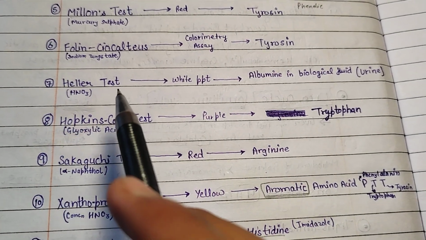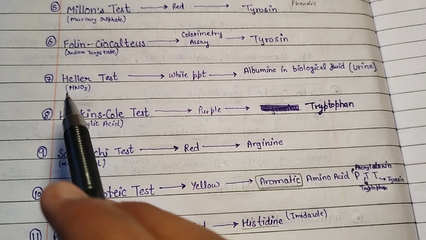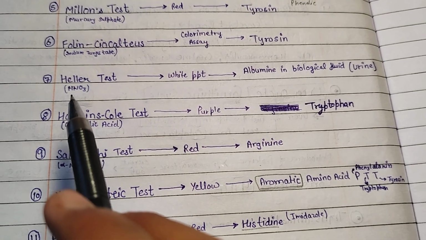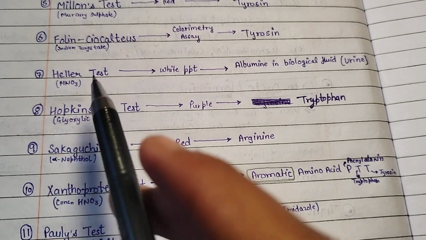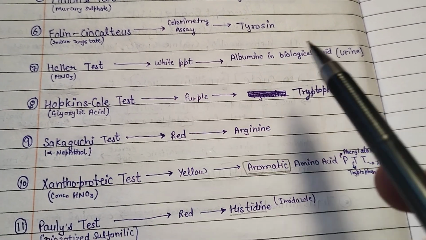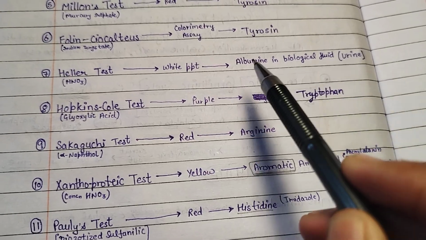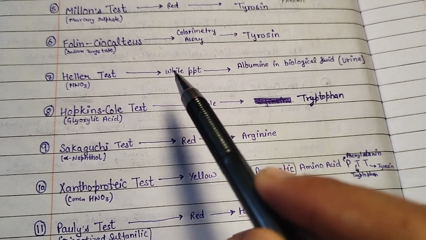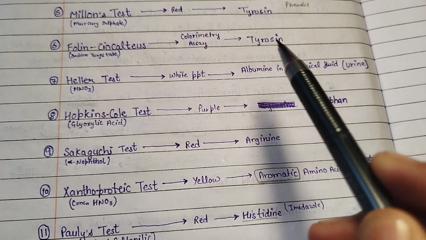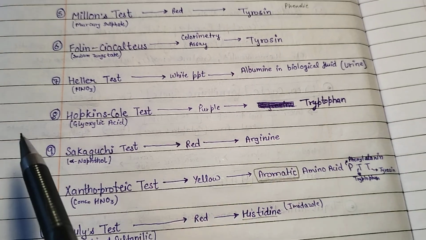Next we have the Heller test, where we use the reagent HNO3, concentrated nitric acid. It gives a white precipitate, and it determines albumin in biological fluid. Basically we determine albumin in urine. A white precipitate will form at the bottom, which shows that it is albumin, a protein.